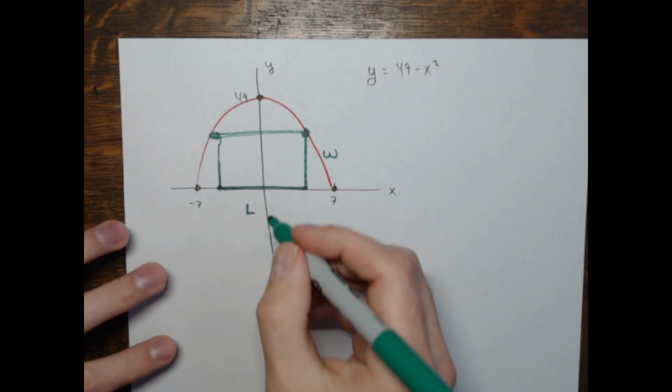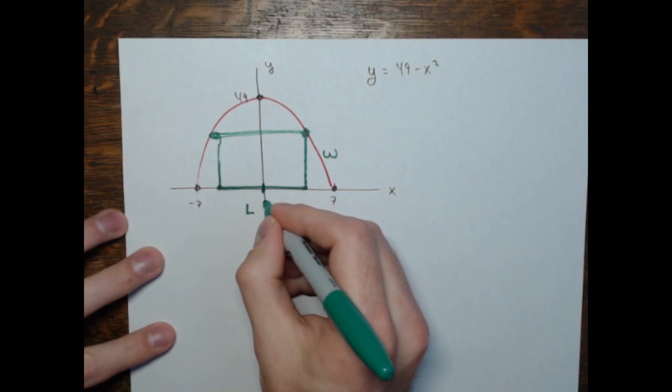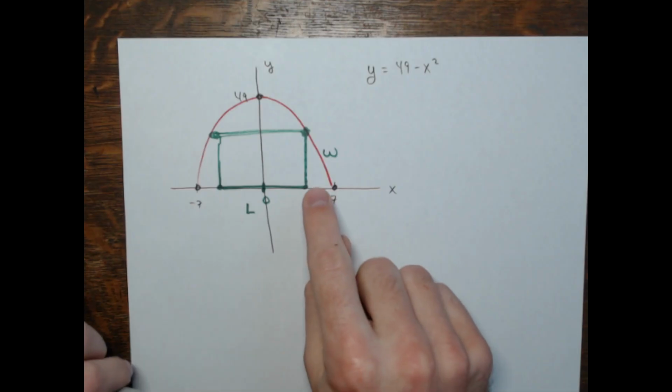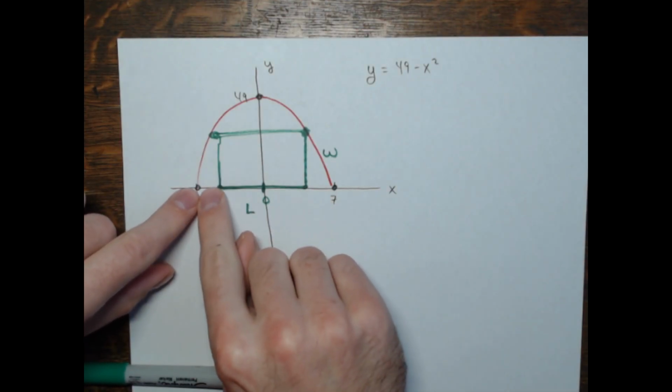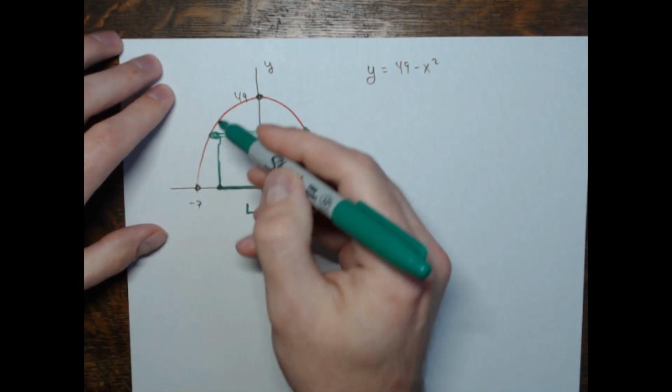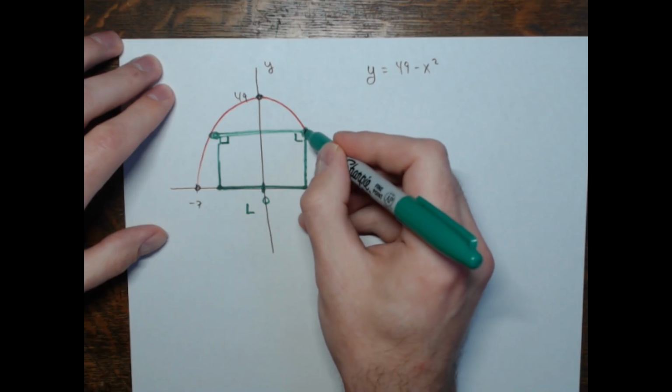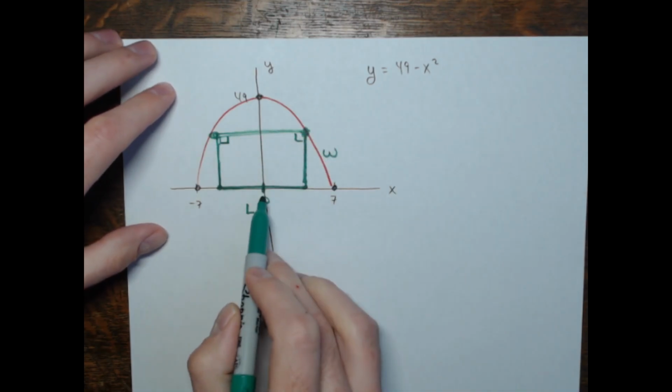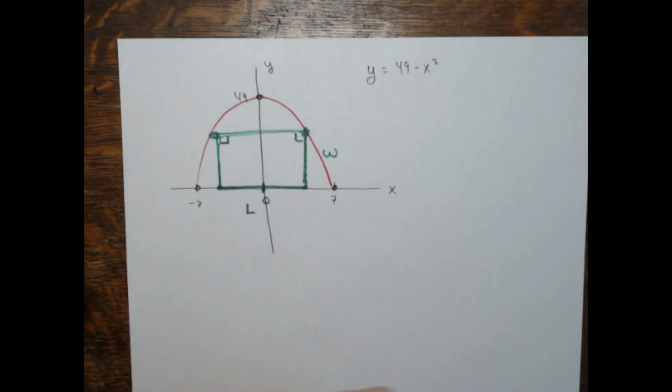Now, because of the symmetry, I've got to make 0 in the middle. Because if I had this shifted over here, the one height would be totally different than the other. You wouldn't have a rectangle, right? And they mentioned it had to be a rectangle. So this has to be the same as this. So due to symmetry, 0's got to be in the middle.